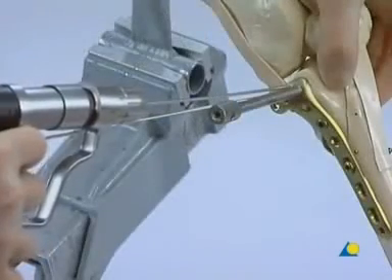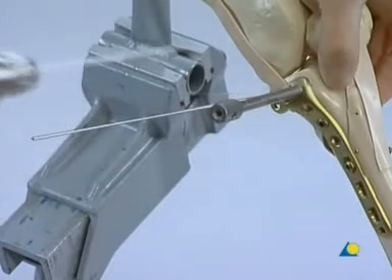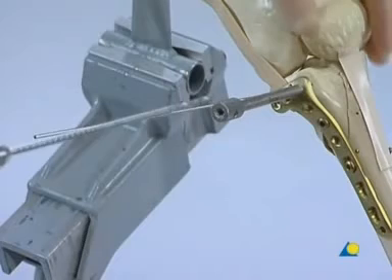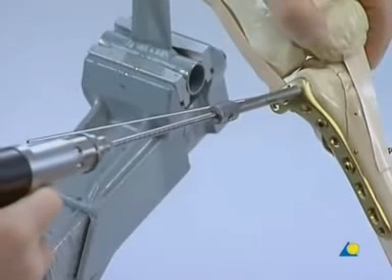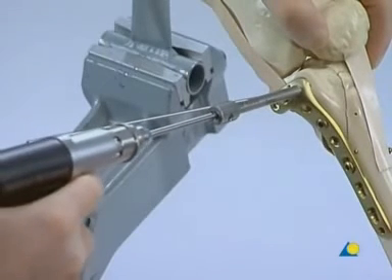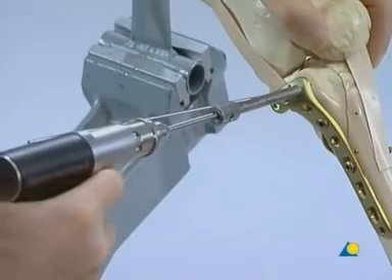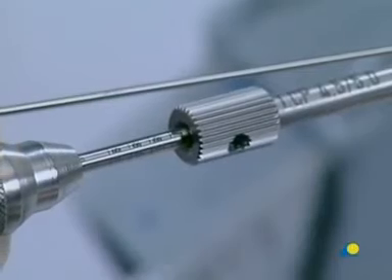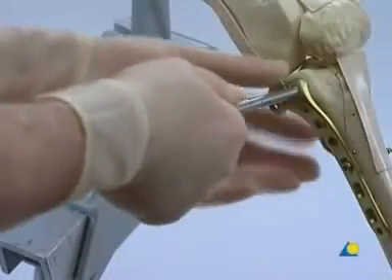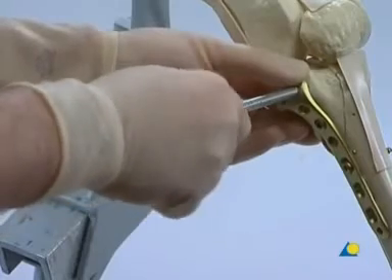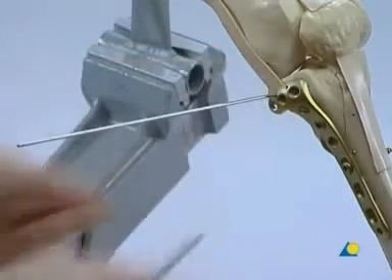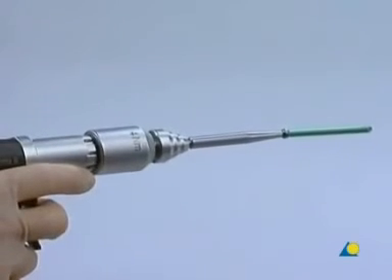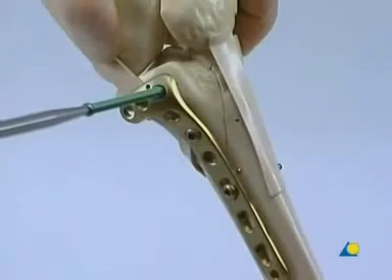The anterior K-wire is removed to avoid collision with the drill used for the anterior hole of the proximal end of the plate. A hole is drilled using the 4.3 millimeter drill bit. The screw length can be taken from the markings on the drill shaft. The drill sleeve is removed. The 4 Newton-meter torque limiter is used to insert a 5.0 locking head screw of the appropriate length.